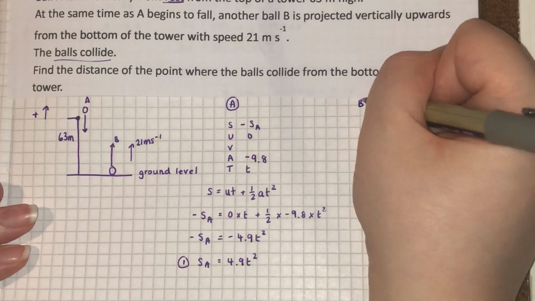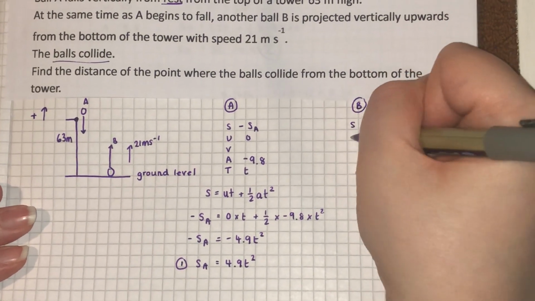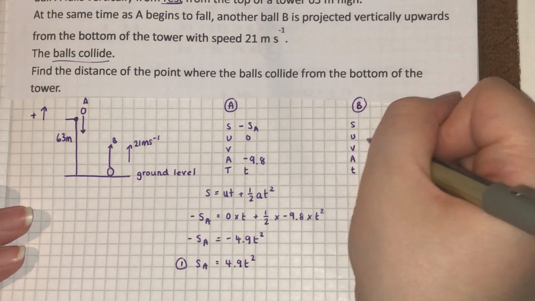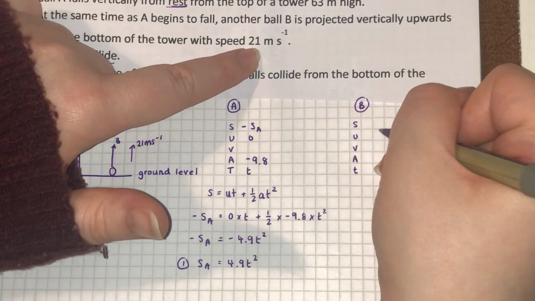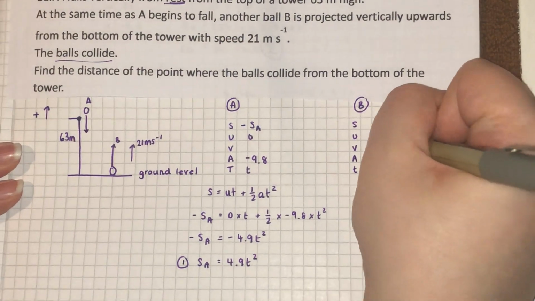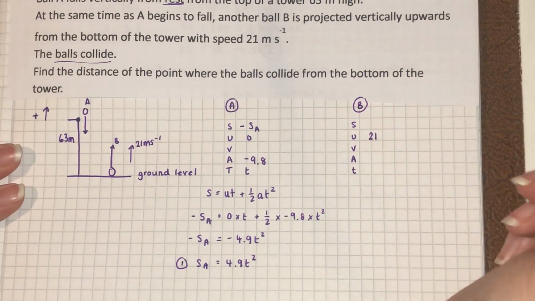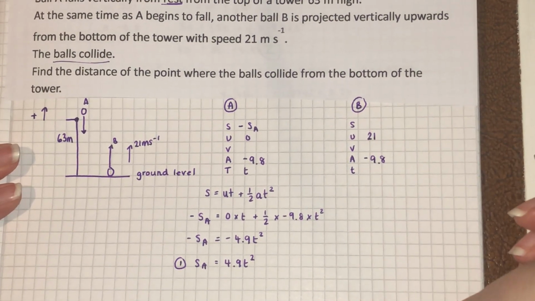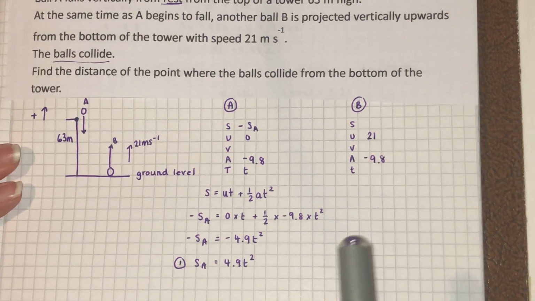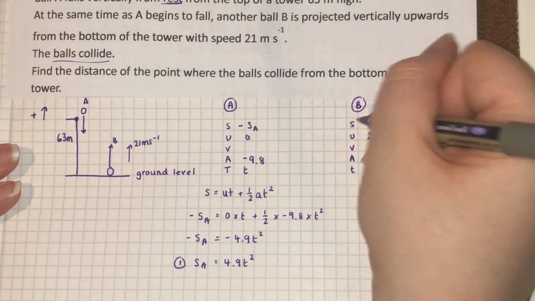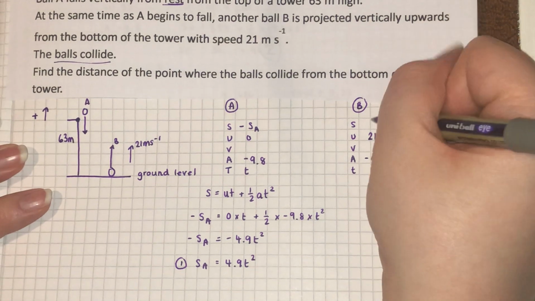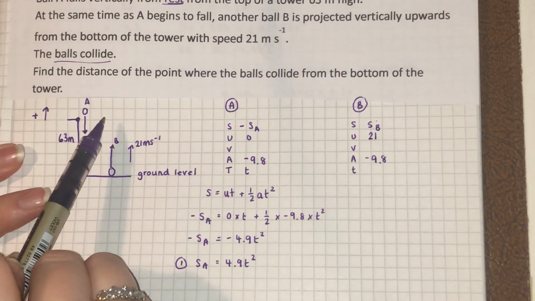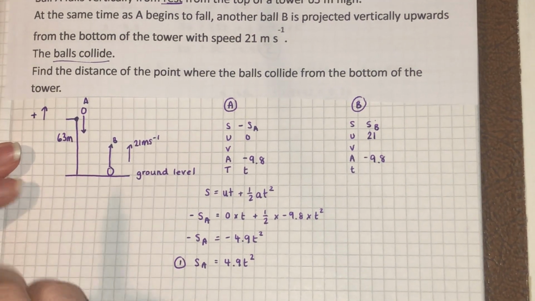Then we're going back to B. So again, Suvat. Now this time we know that the speed that it started at was 21, so it's going to be 21 there. We don't know the velocity of when it hits the other ball. We do know that the gravity is the acceleration, but because the acceleration is pulling it down, it means it's going to be negative. And the distance up, we're just going to call SB. Now this is positive because it's going in the positive direction and it's increasing from the ground level.